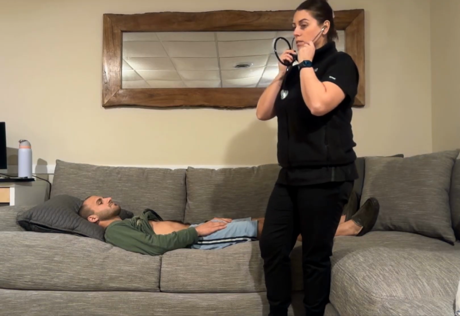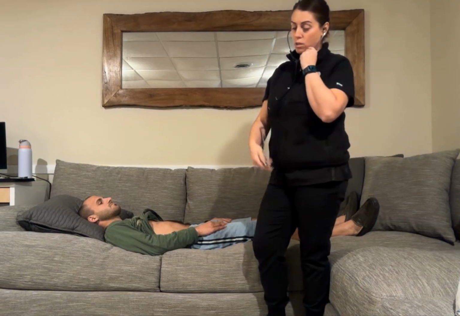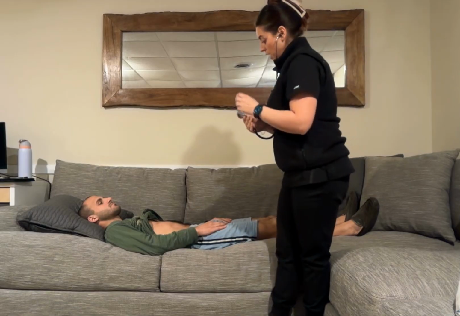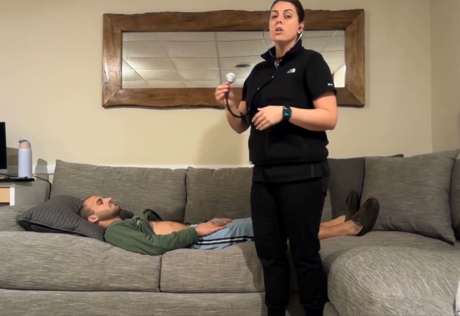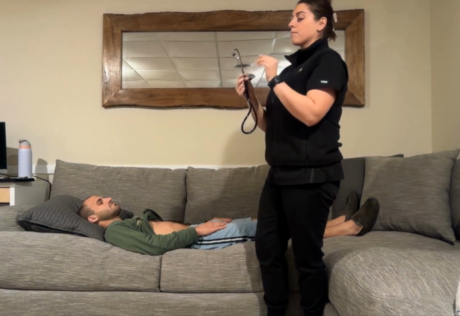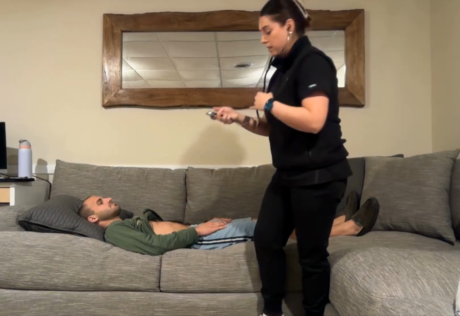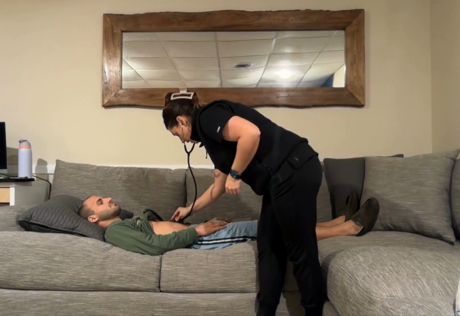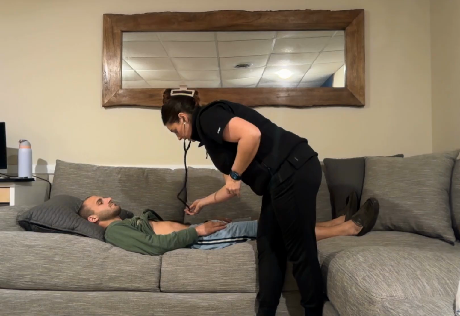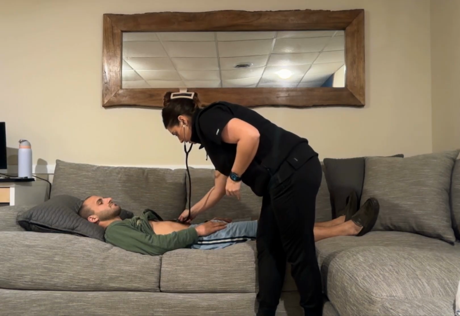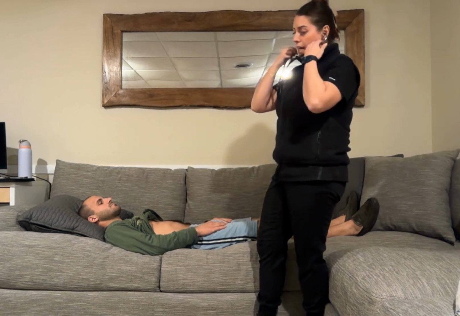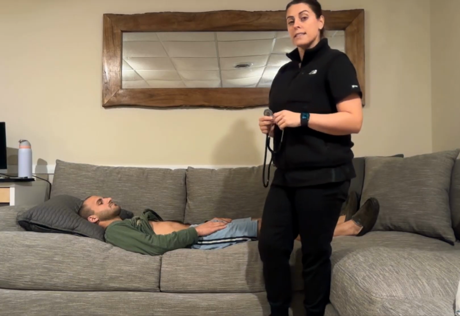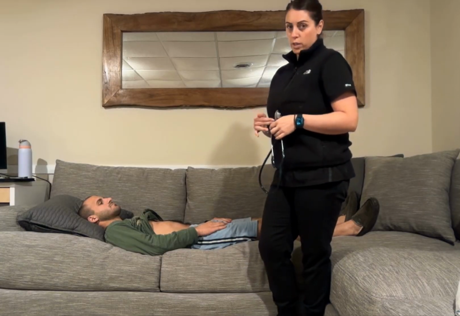We would auscultate with the bell of our stethoscope, and unfortunately mine does not have it, but I would first start off by auscultating the aortic artery, which is going to sit midline right above the umbilicus. And then I would listen to the right and left renal arteries, which are above the umbilicus, and the right and left iliac arteries, which are below the umbilicus, more laterally. And then I'm going to defer for the purpose of today's exam. I would also listen to the femoral artery, left and right.